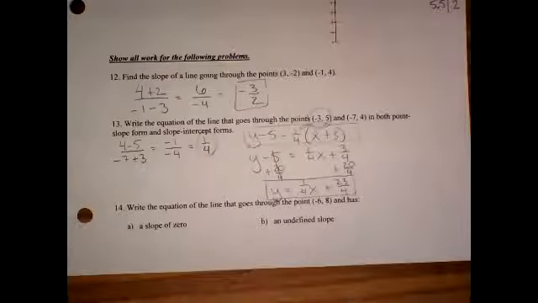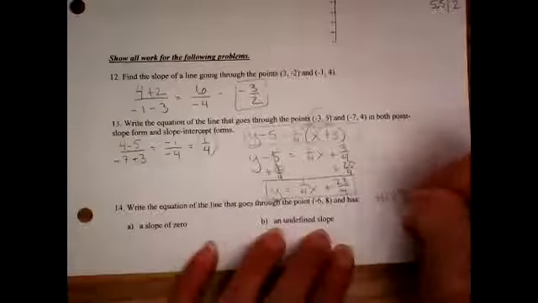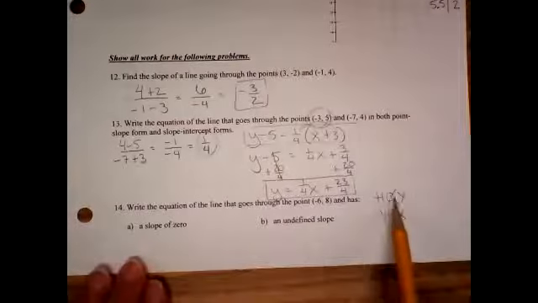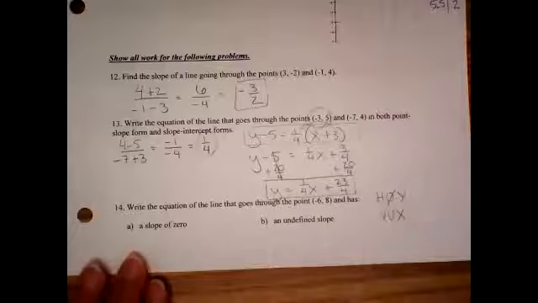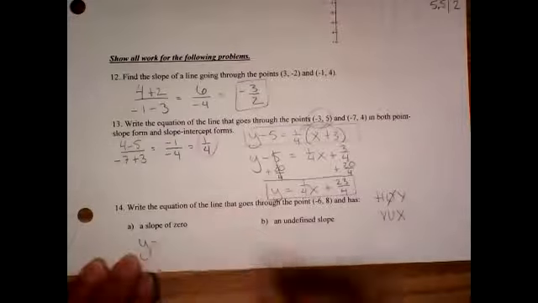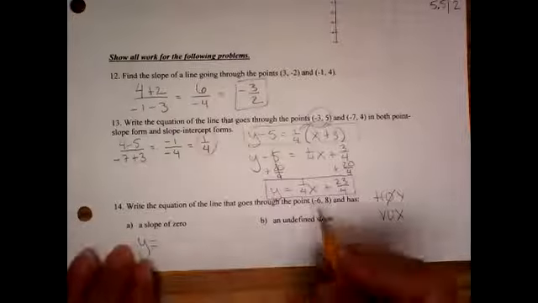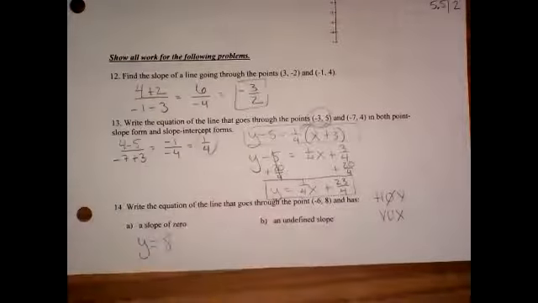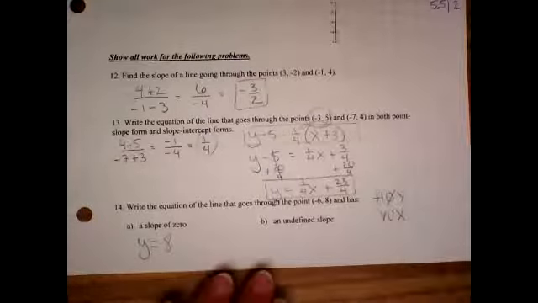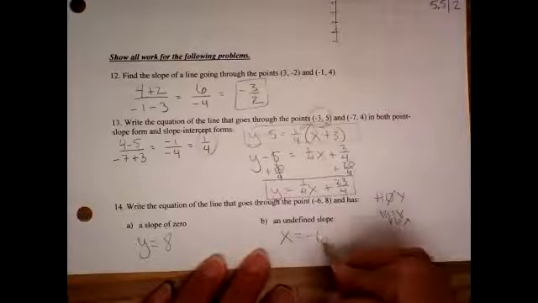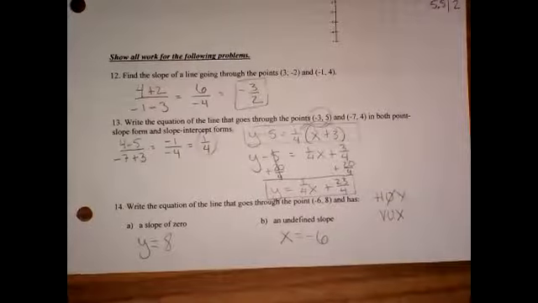All right, vertical and horizontal lines. This is your acronym. If we want a 0 slope, that means it's a horizontal line. It will be y equals. So what is the y value for our point? 8? That's it. Ms. Cole, that's the answer? Yeah, that's it. Undefined slope, that's vertical. It would be x equals, and the x part of the point is -6. That's it. Those are the answers.